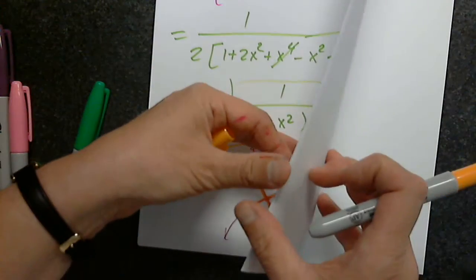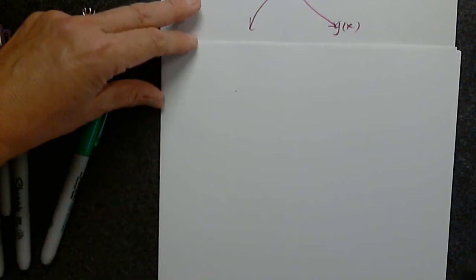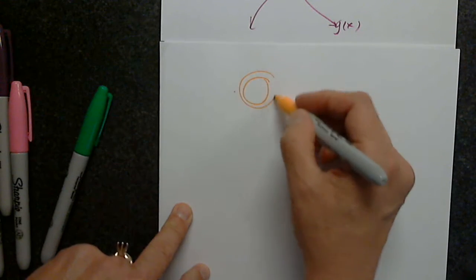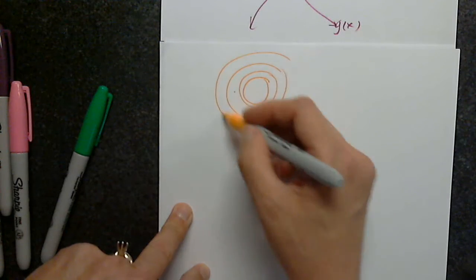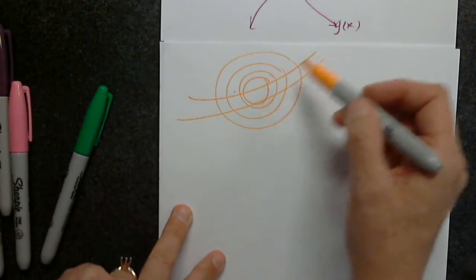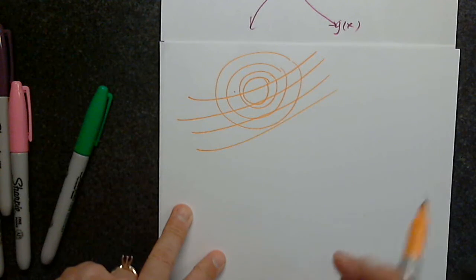Okay? We may have families of functions. So here's a family of functions, and here's another family of functions.